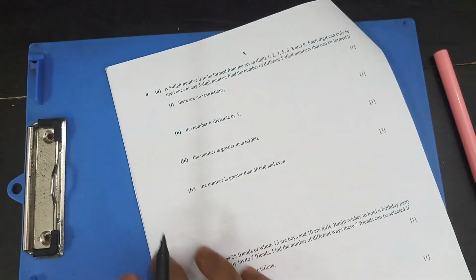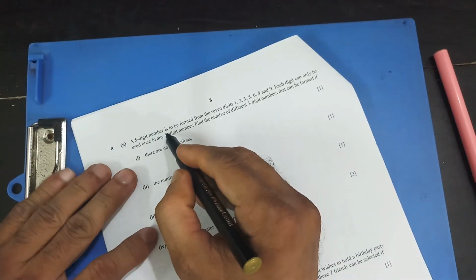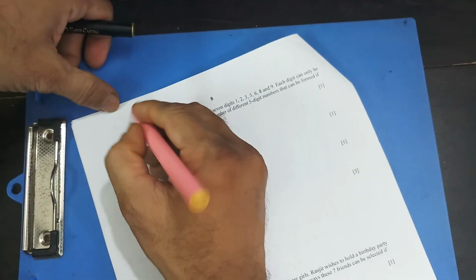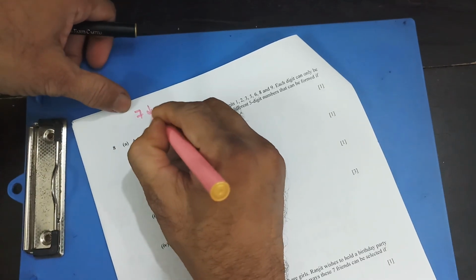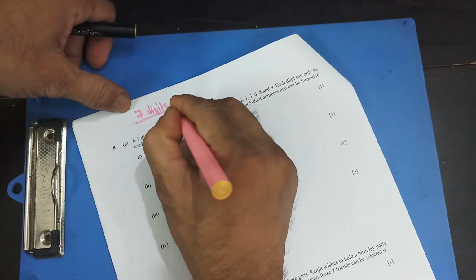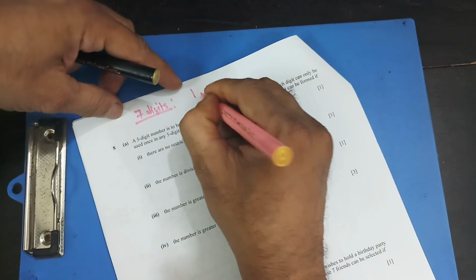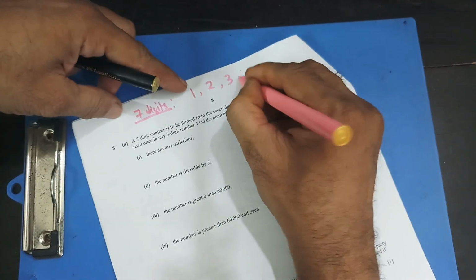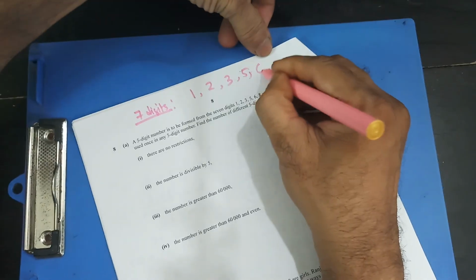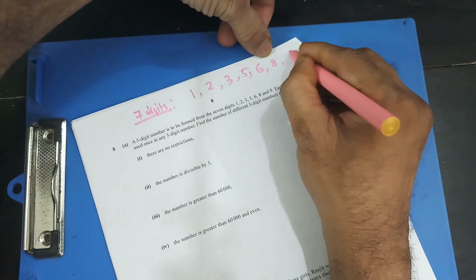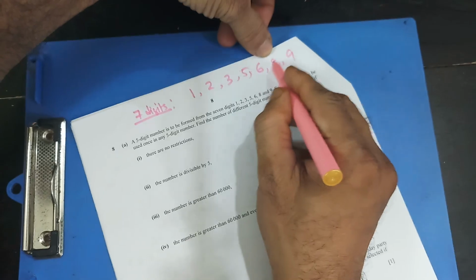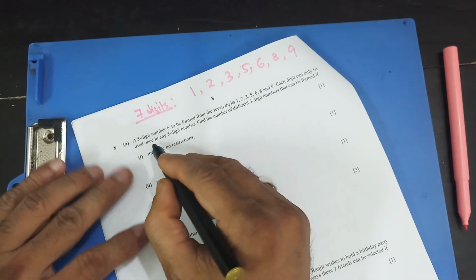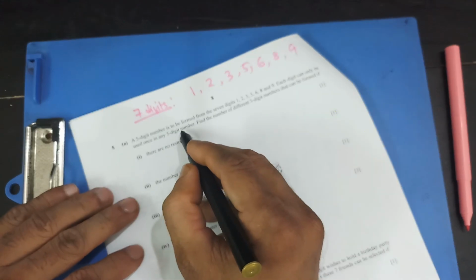Let's go for question number 8. A 5-digit number is to be formed from the 7 digits. So there are 7 digits, and these 7 digits are 1, 2, 3, 5, 6, 8, and 9. Each digit can only be used once in any 5-digit number.